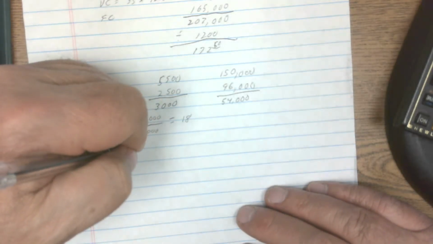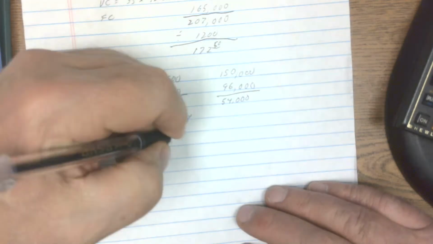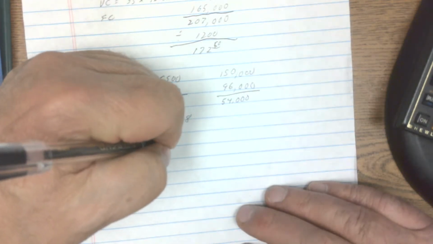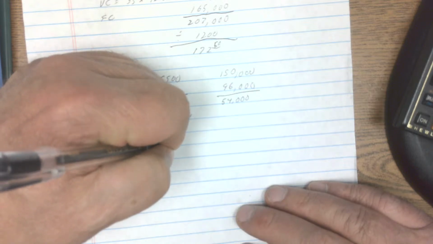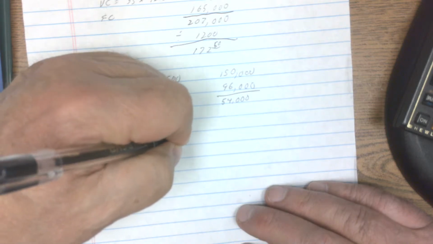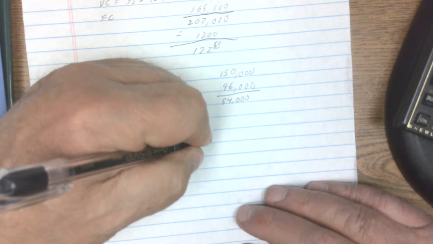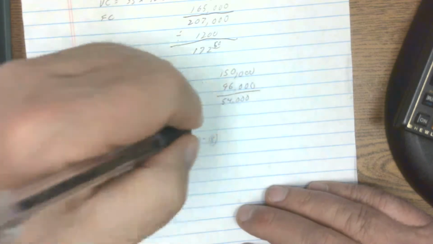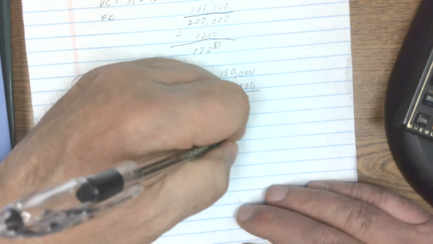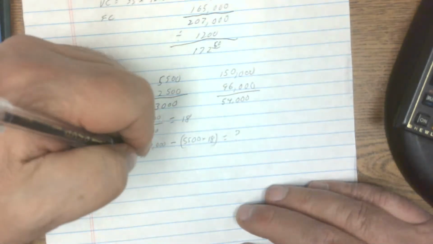So we know that the total cost is 150,000, and we know the variable there is minus 5,500 times 18, and that equals, this is going to be our constant here.